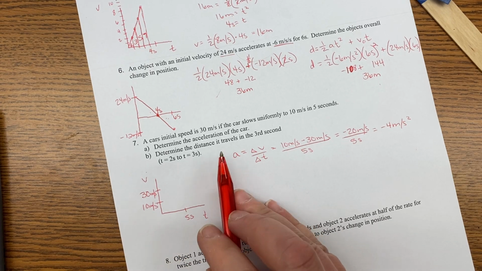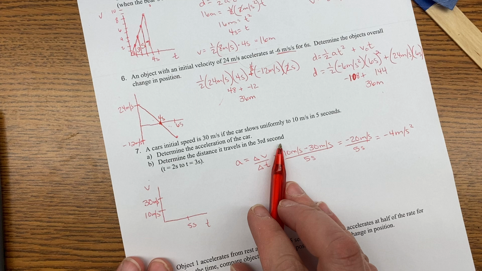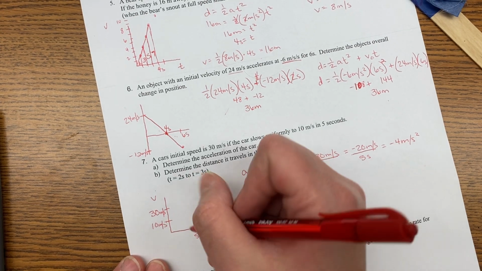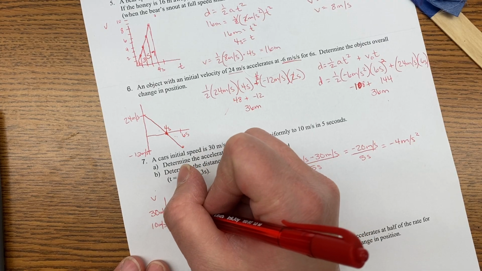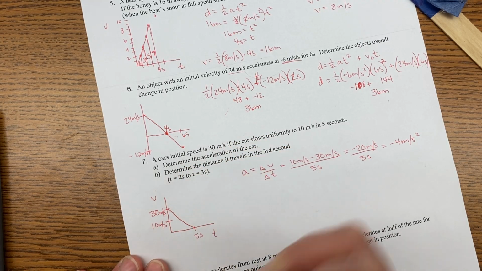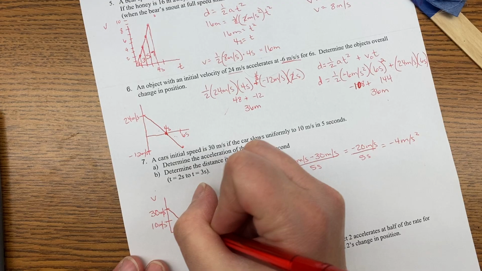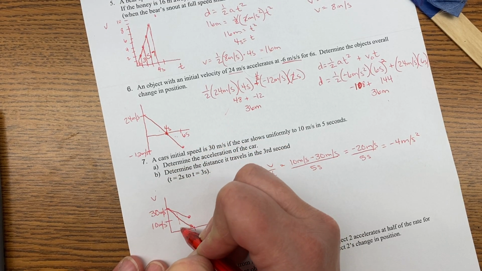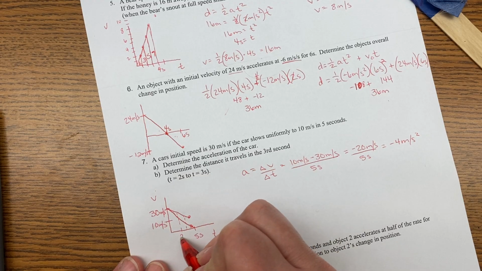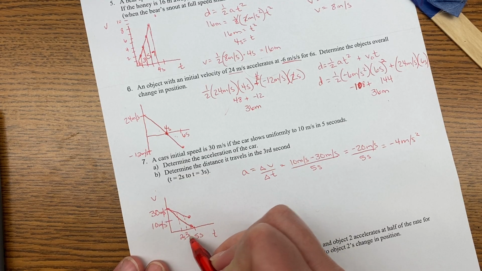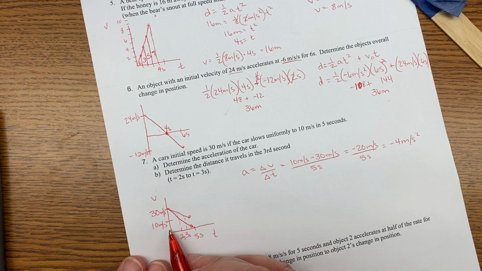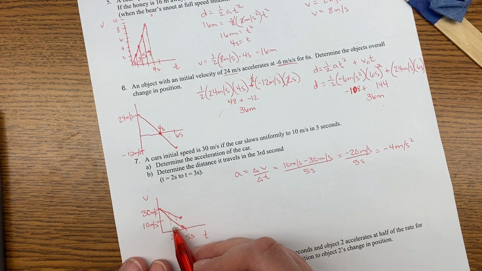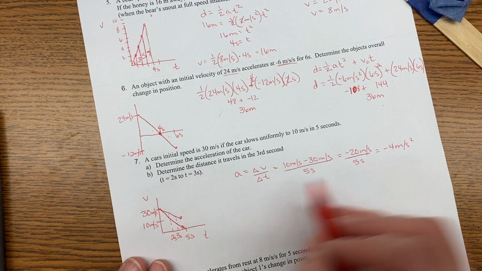meters per second squared. Determine the distance it travels in the second to the 3rd second. So that means if I'm talking 2 to 3 seconds, what is my area going to be there? So I'm going to have to figure out my velocity after 2 seconds and after 3 seconds.